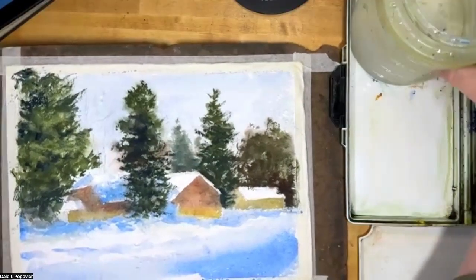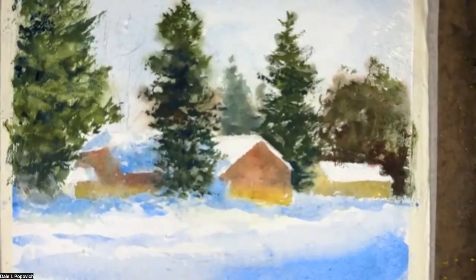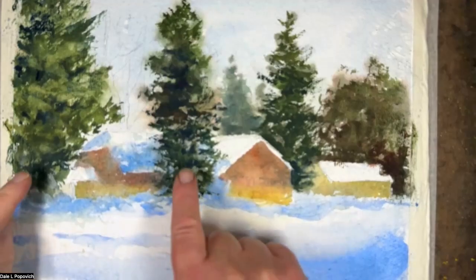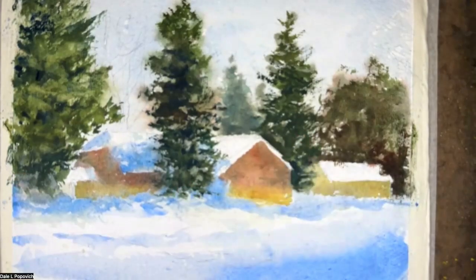In fact, I forgot to prop this up so you can see it a little bit better. There we go. These two pines in front, I'm going to work on more. This one I'm leaving alone back here, so it has a little bit different look to it.